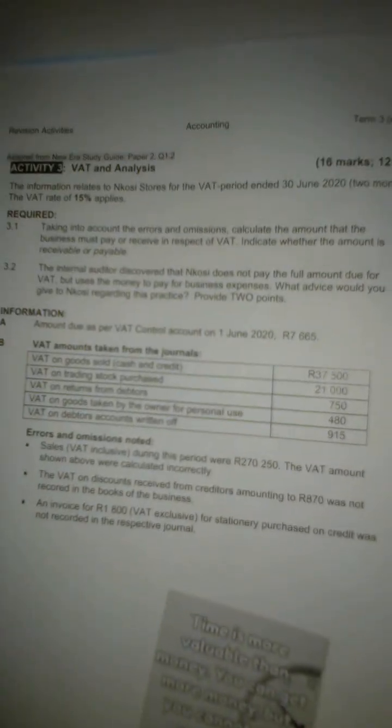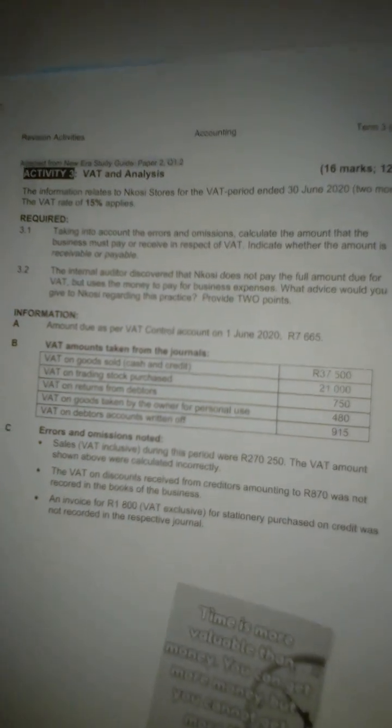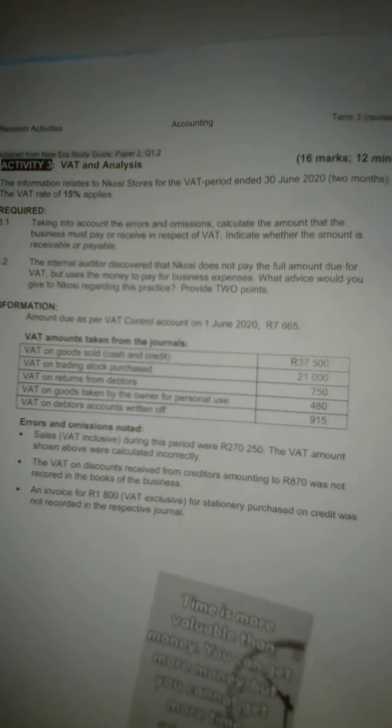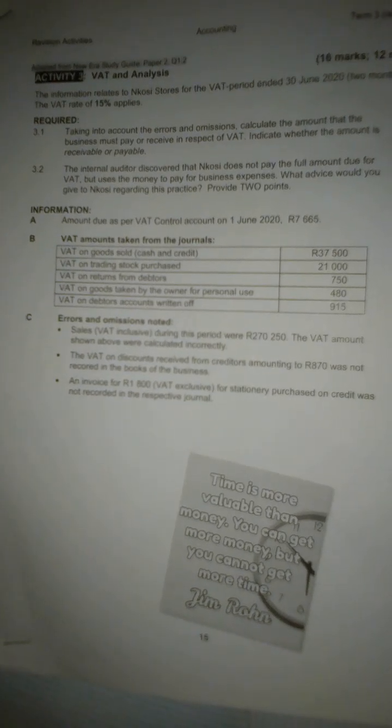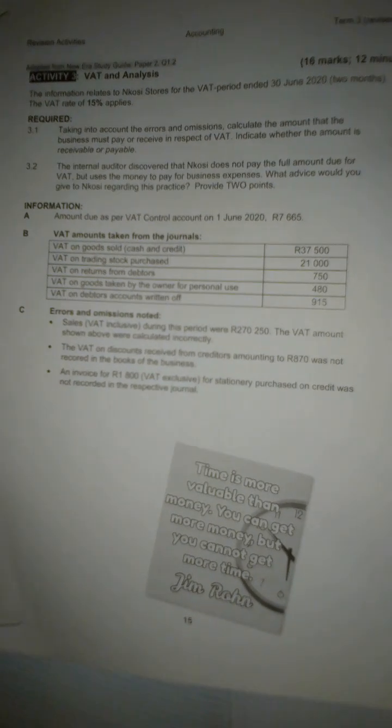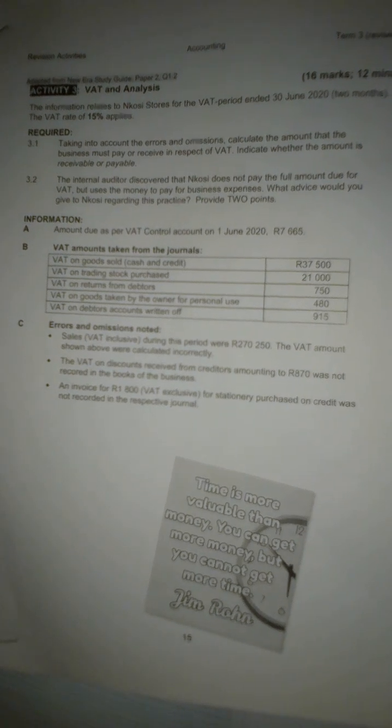This time I'm not going to use a T account. I'm sure now we are very much familiar with the T account. I'm simply going to be identifying the input VAT and the output VAT. Remember, input VAT is negative, output VAT is positive. So that's what I'm simply going to do.